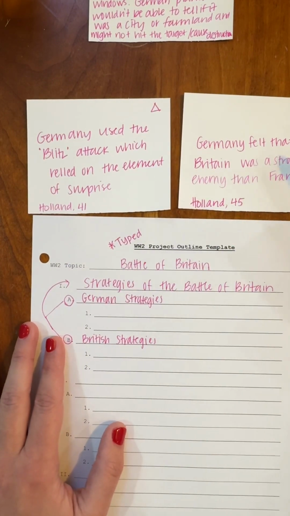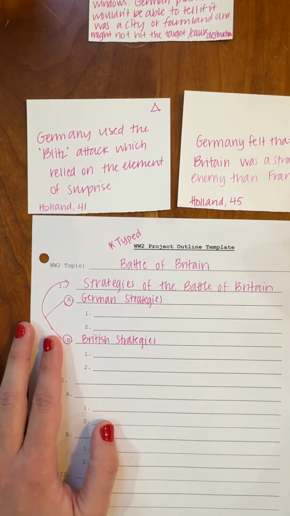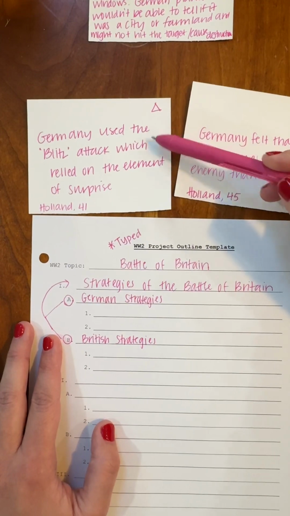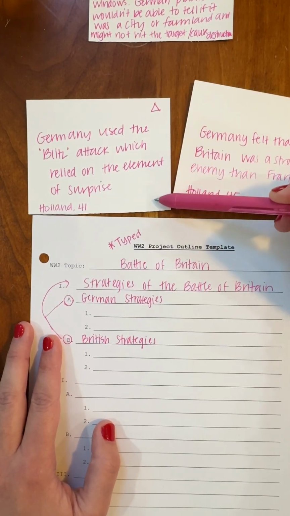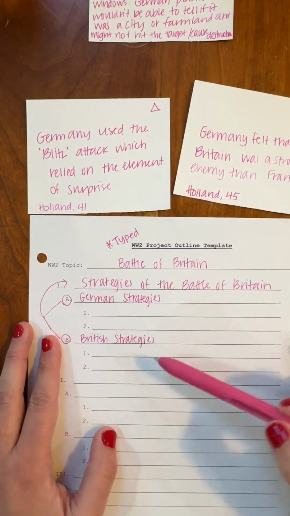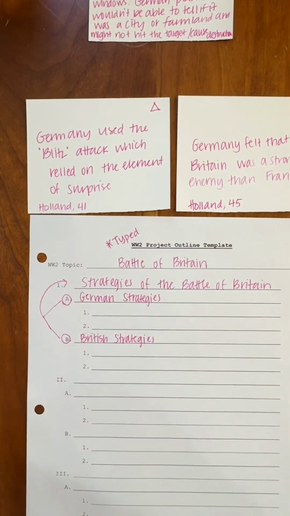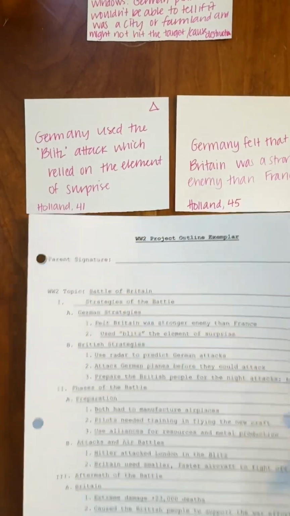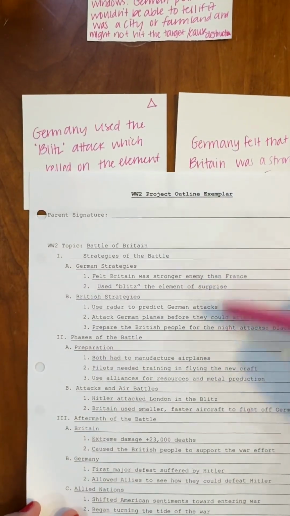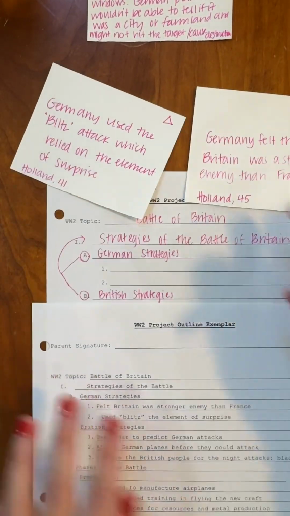So I have Germany felt that Britain was a stronger enemy than France. And I have Germany used the Blitz attack, which relied on the element of surprise, okay? And these are going to be the 2 facts that I'm going to put right in here, okay? Now, what I have already done, actually, is on page 8, I have already pre-typed this for you, okay? So it's the same thing.